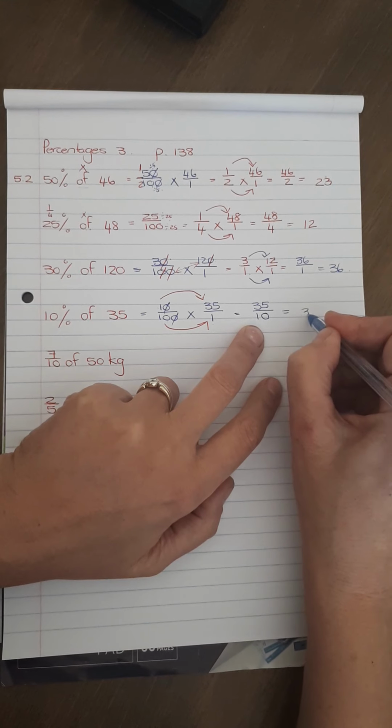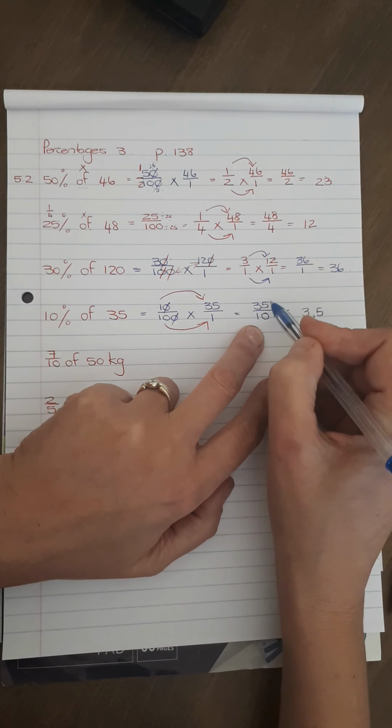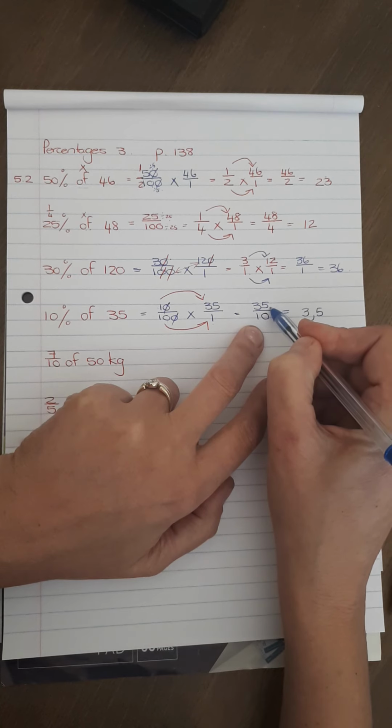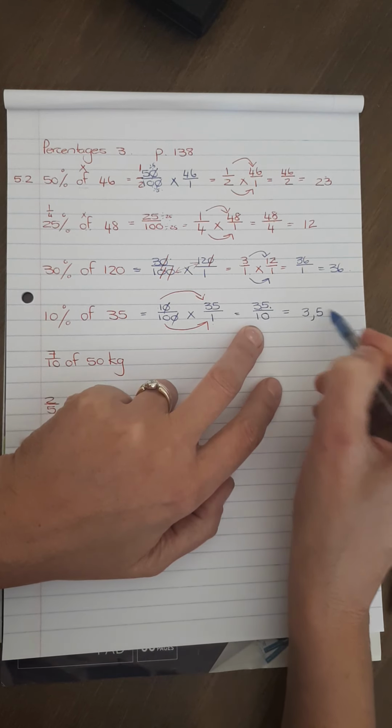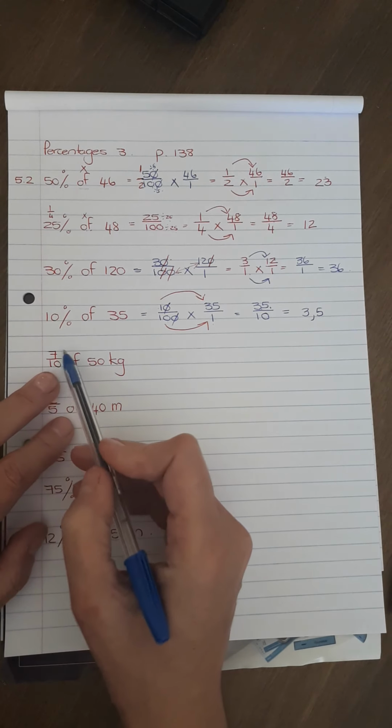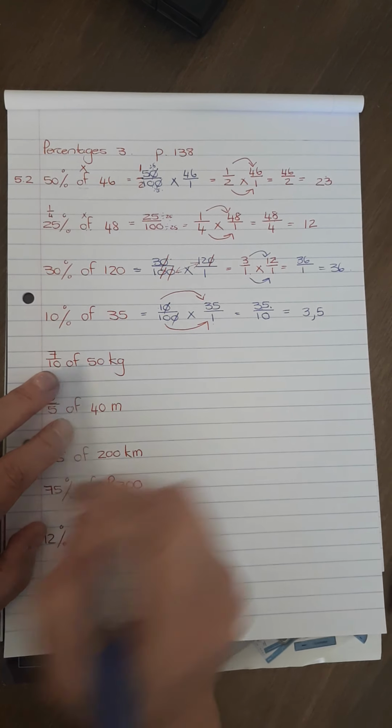It's 3, 5. I used to be over there, my comma, 35, 0, but now I've got to make it one position smaller. I'm going to move the comma into that position, 3, 5. Okay, now I have 7 over 10 of 50 kilograms.